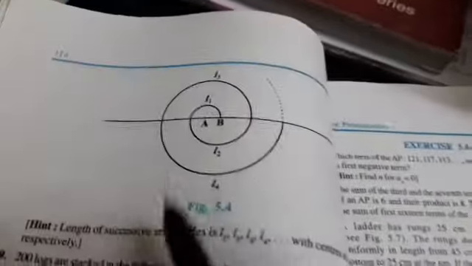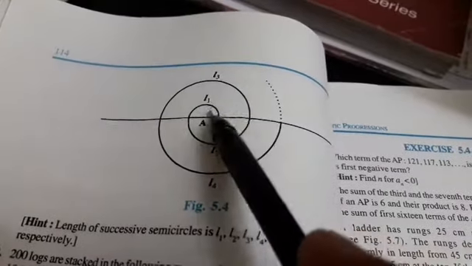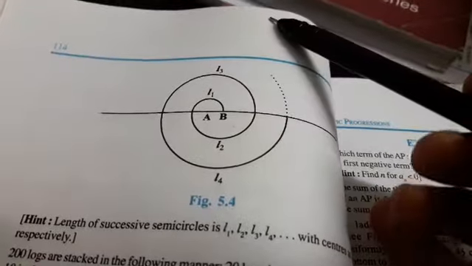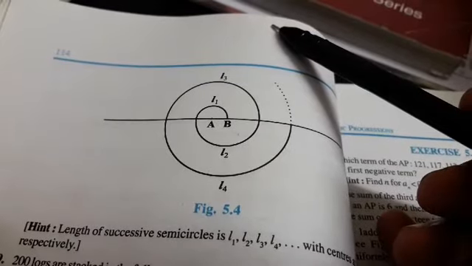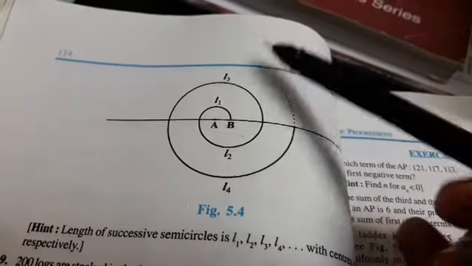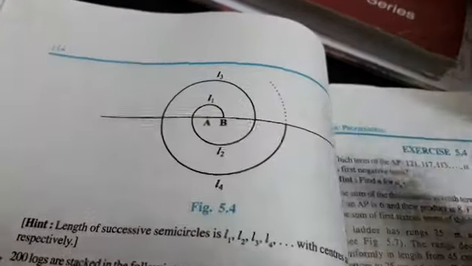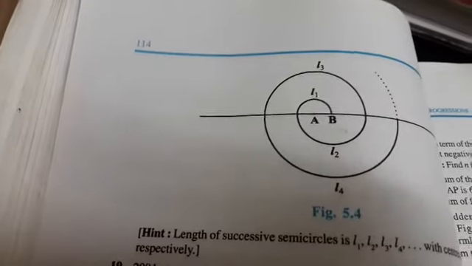This is the figure for the previous question, the 18th one. This is a semicircle, right? Now this way consecutive 13 semicircles are made. You have to find the total length. Now what is the length of L1? If I name the semicircles as L1 and L2 and L3 and so on, it will go till 13.